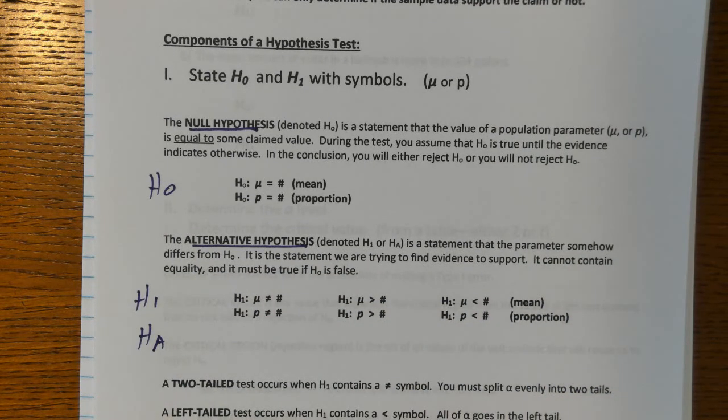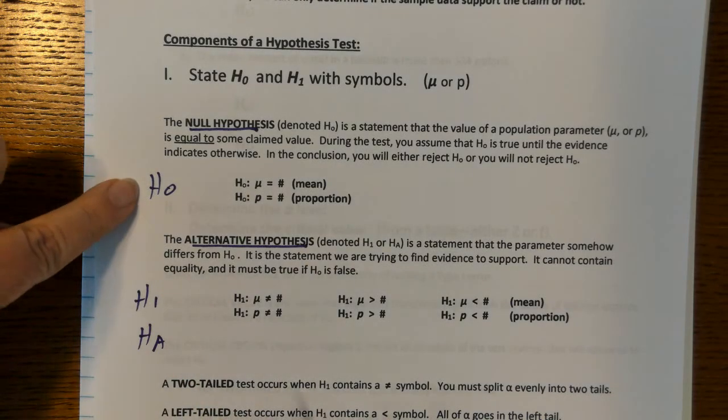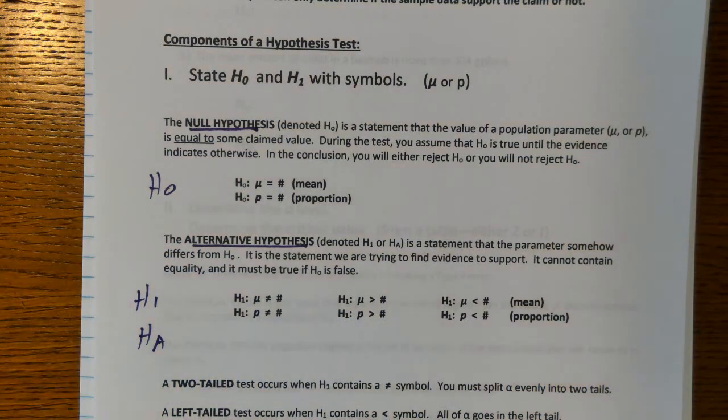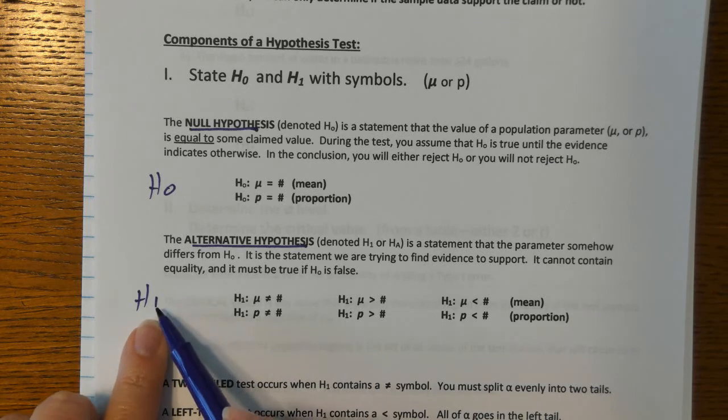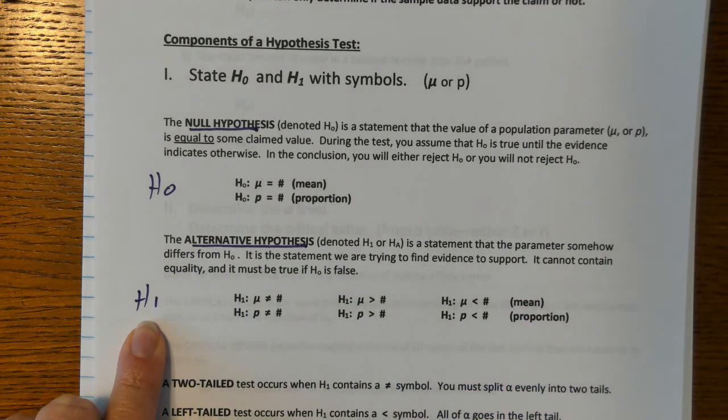Okay? Personally, I like to use HA for the alternative because then I can say I have a ho and a ha. Okay, the ho is the null hypothesis, the ha is the alternative hypothesis. Some books, though, instead of HA, use H1. Our book is one of those that does that. So they use H0 for the null and H1 for the alternative. Okay.